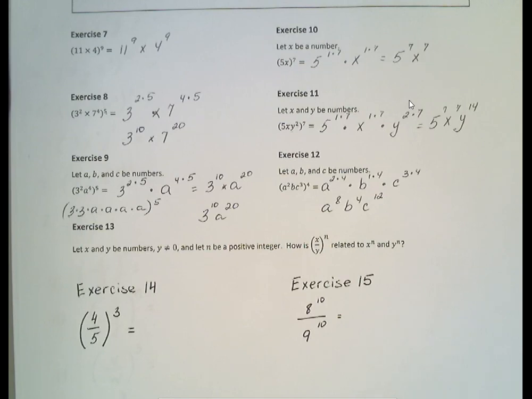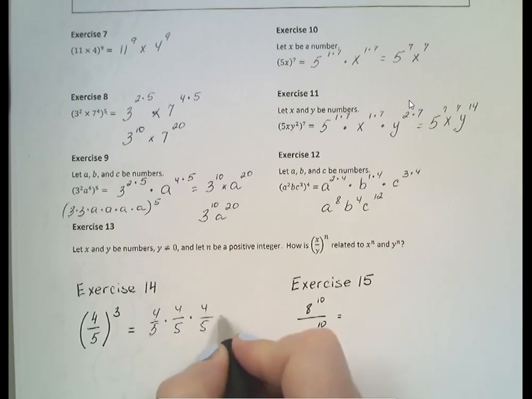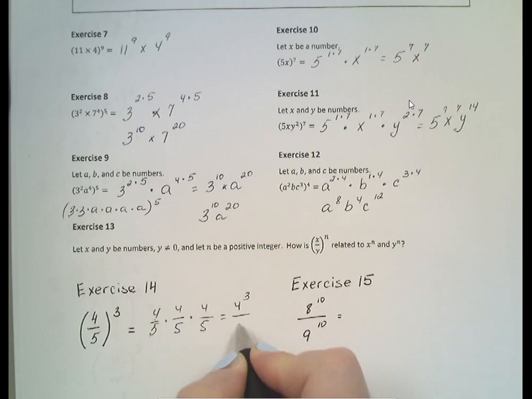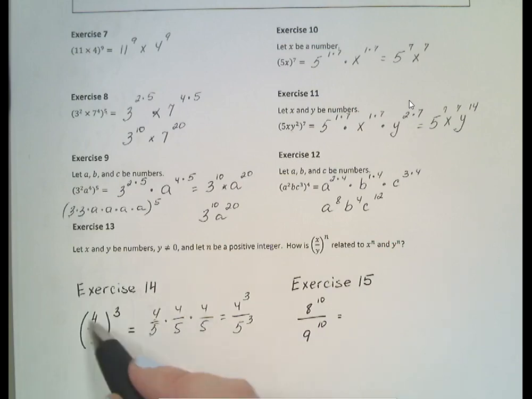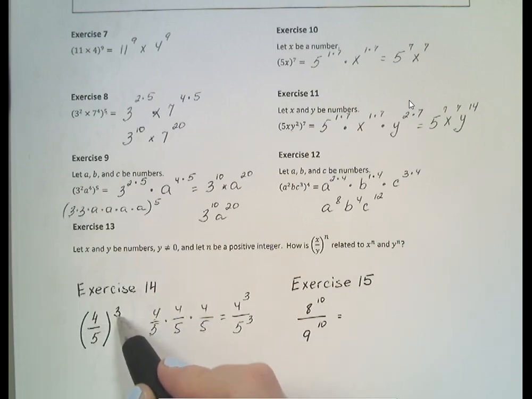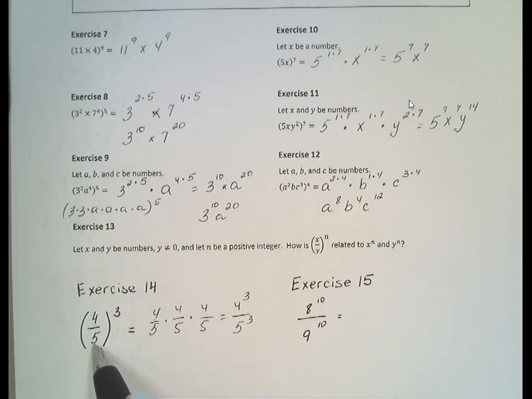Let's take a look at exercise 14 and 15. Exercise 14, 4/5 to the third power. If I were to rewrite it in standard form, I will get 4/5 times 4/5 times 4/5, correct? That means I have 4 multiplied by itself 3 times and 5 multiplied by itself 3 times. That makes it 4 to the third over 5 to the third. So when we have a fraction raised to a power, that means every part of that fraction is going to be raised to the same power.